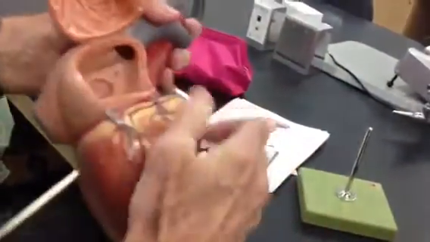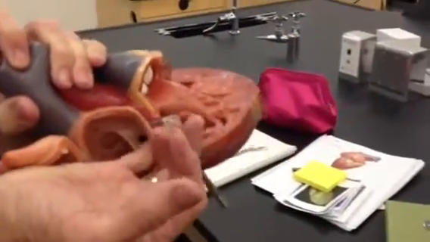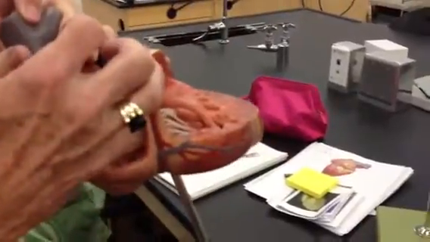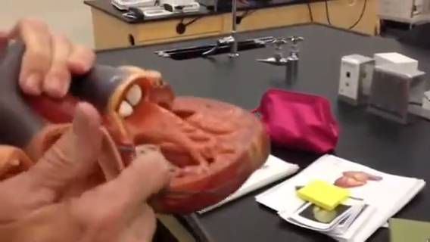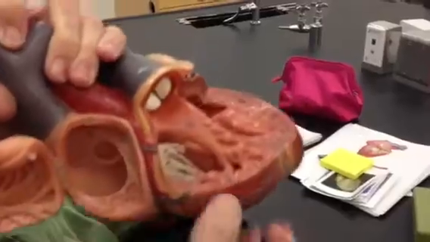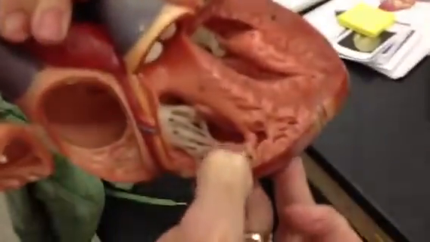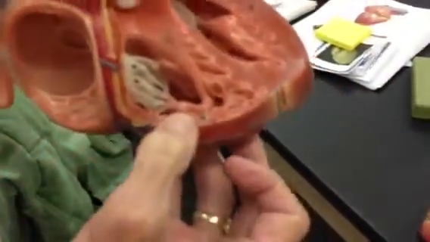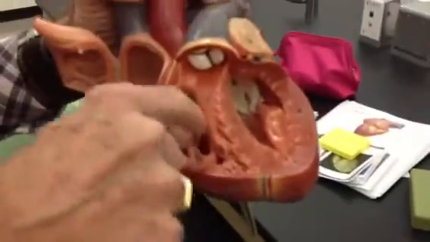Now we're going to go through the tricuspid valve, where my finger is. 3 cusps, 3 flaps. Chordae tendineae, they anchor into papillary muscles. And we go down into the right ventricle.